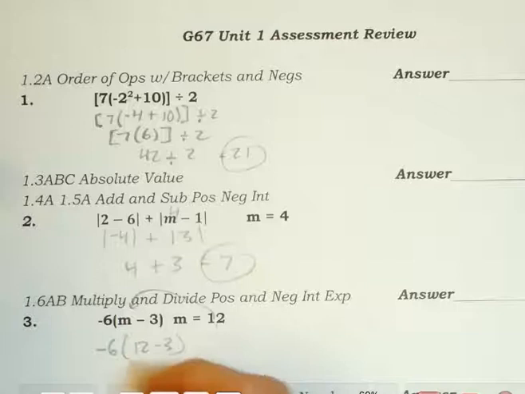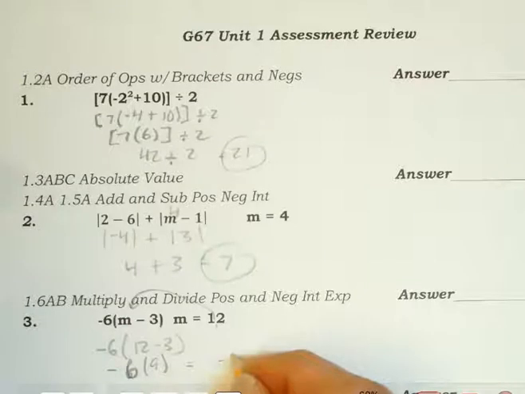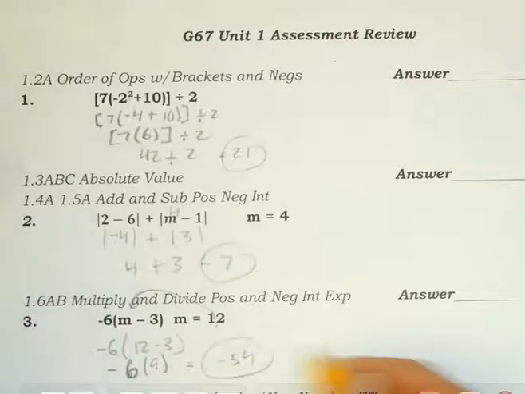I can go ahead and do the inside brackets first, of course. Order of operations, 12 minus 3 is 9. So I have a -6 here. That's kind of bad 6. Times 9. We have a -54 for an answer.